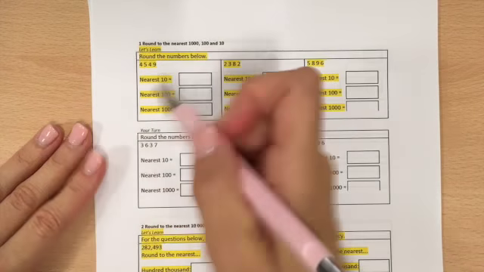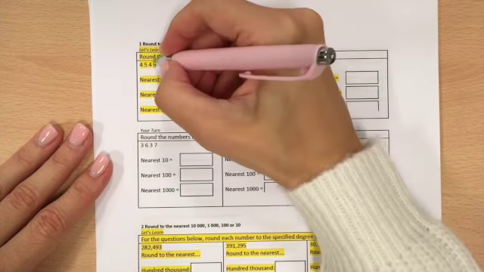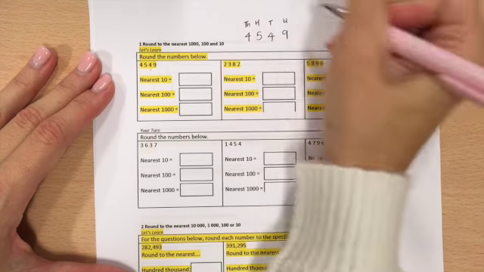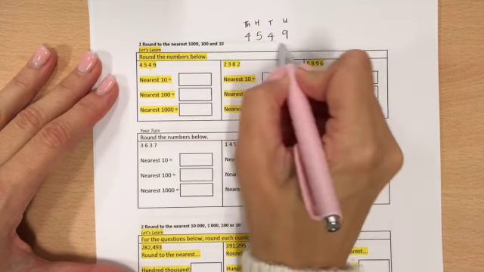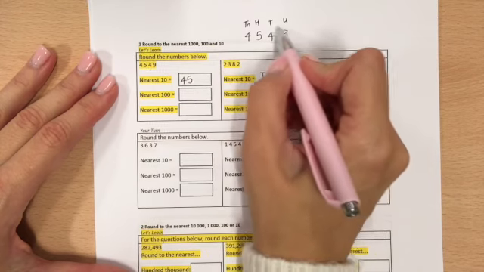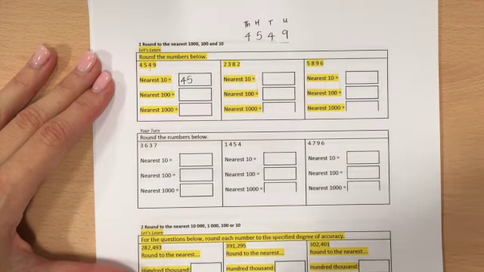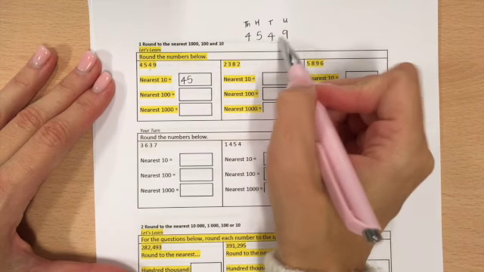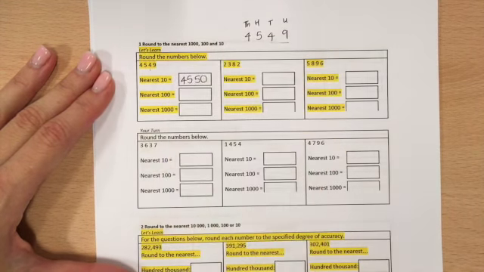If I'm rounding to the nearest 10, I'm looking at the tens column, which is this one here. So if I do it up here, we've got 4,549. We've got thousands, hundreds, tens, and units. If we're rounding to the nearest 10, we're looking at these two digits here. So the 4 and the 5 at the beginning are not going to change. To the nearest 10, is it closer to 50, which is the next one up, or 40, the one below it? Well, obviously 49 is closer to 50, so we would round it to 50.